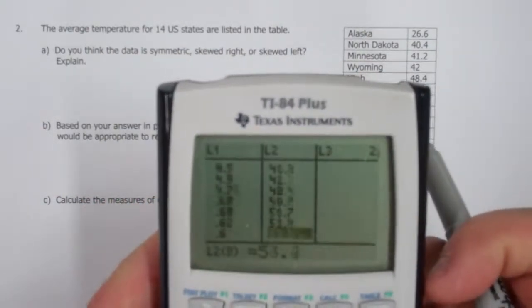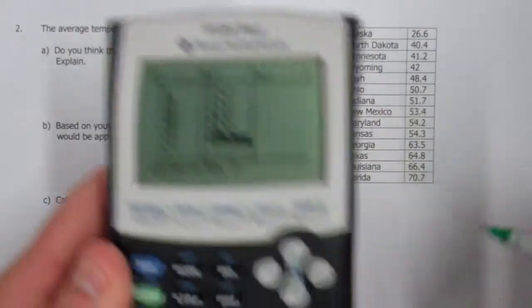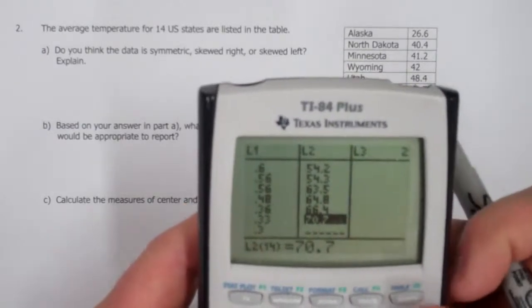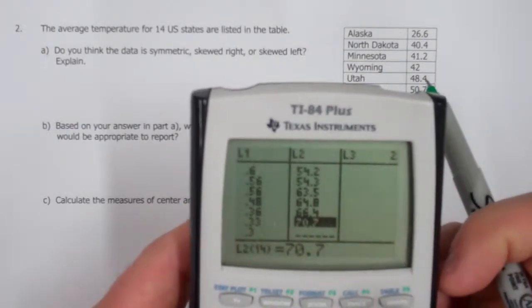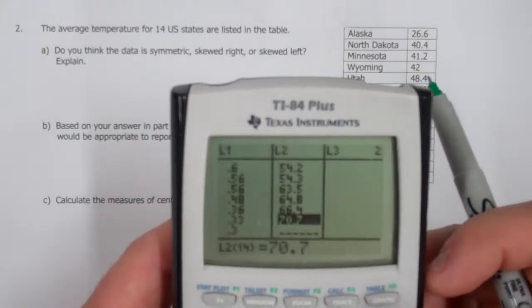You can easily do that by just cursoring down to the last piece of data, which is 70.7 for this one, and it says 14 there, so I know that I've got the right amount of data in. Please hit pause and make sure that you've entered all of this data in.